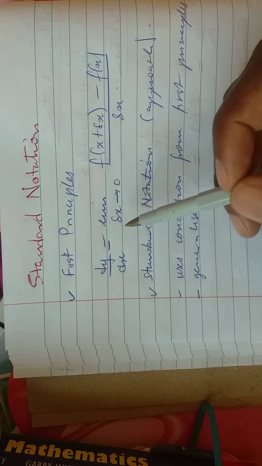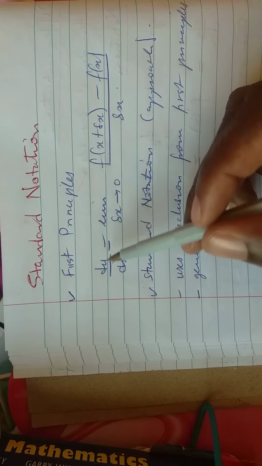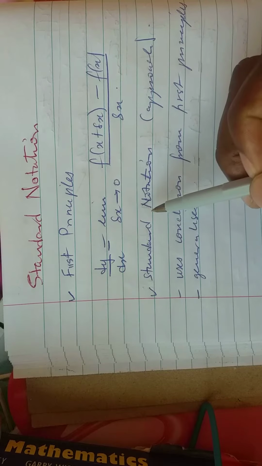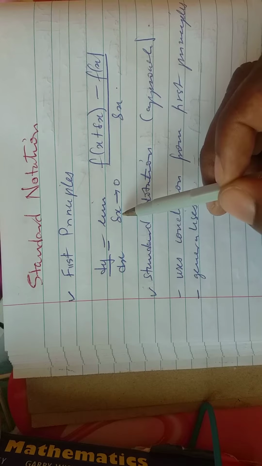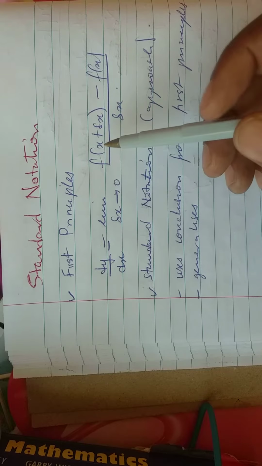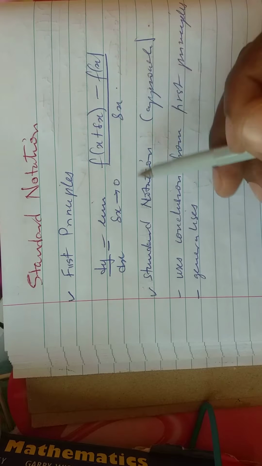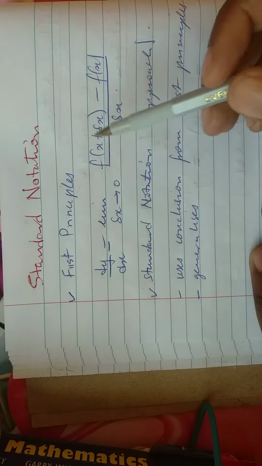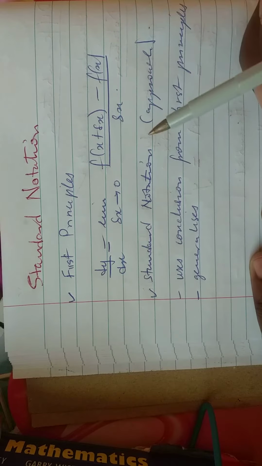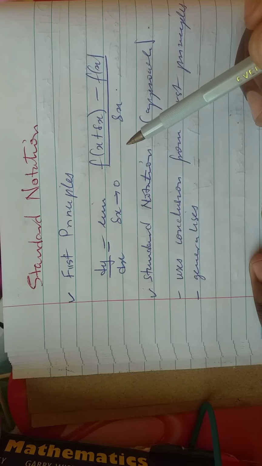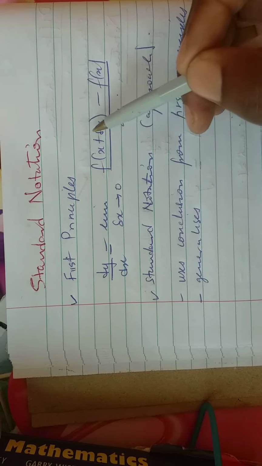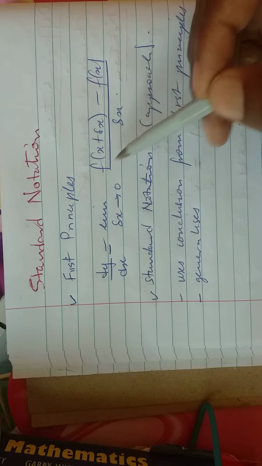During the first principles approach, we said dy/dx, which is our gradient, is given by the limit as delta x approaches 0 of f(x + delta x) minus f(x), everything over delta x. Much as this gives us the differential, from the questions that we've encountered, we've discovered that this is not always easy to calculate.